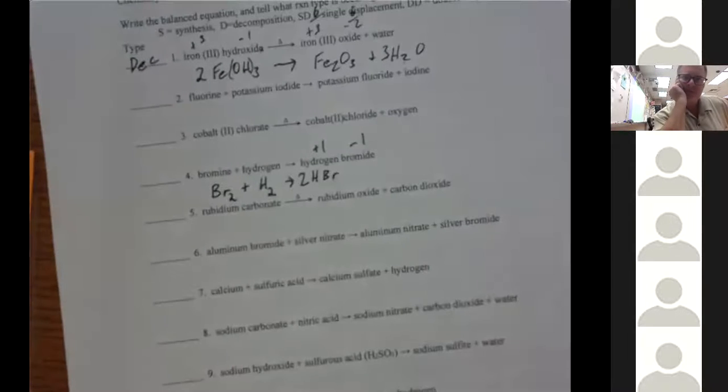We need to balance the equation. How can we balance this? Put a 2 in front of the HBr. And what kind of equation is this? Synthesis. Synthesis is correct.